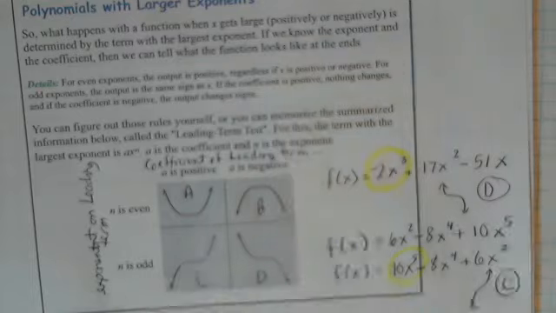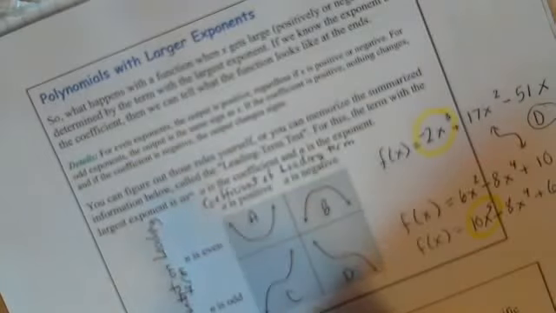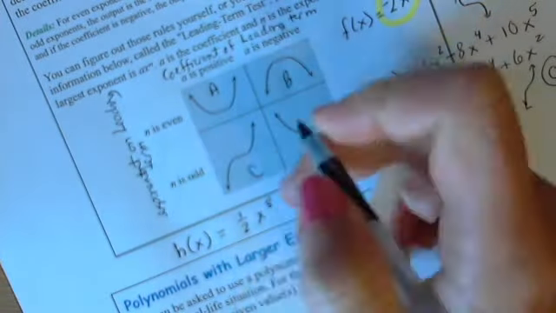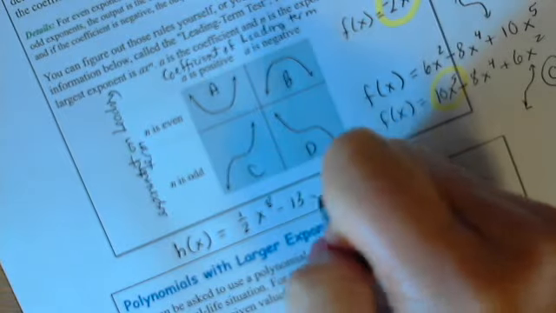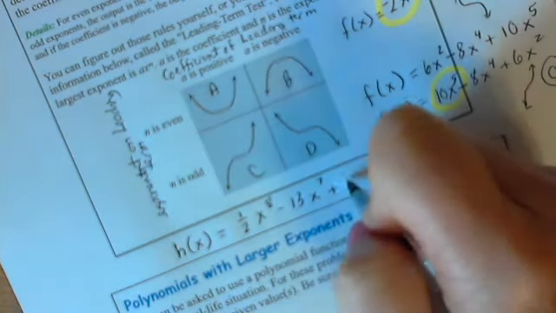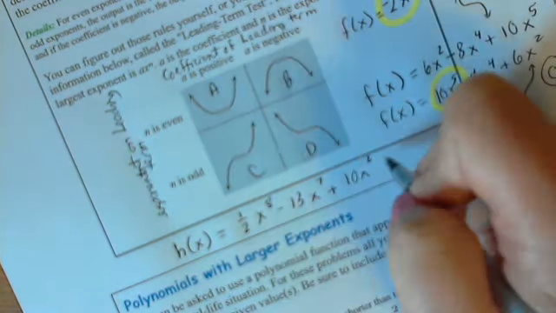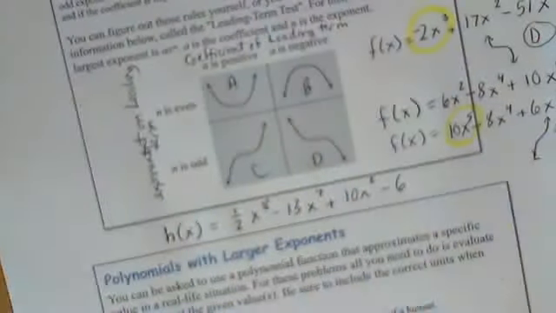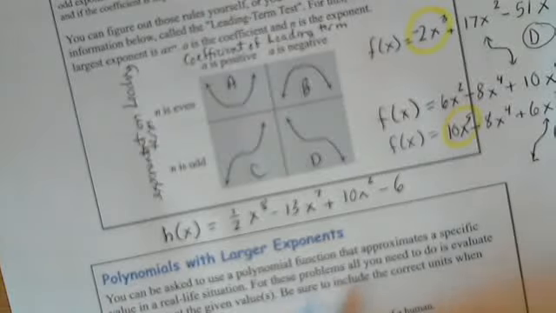Now I'm going to give you one more, and I'd like you to try it on your own. Let me put this one down here. H of x equals 1/2 x to the 8th power minus 13x to the 7th power plus 10x squared minus 6. Determine which shape the graph will take on by looking at the leading term's coefficient and exponent, and come on back and check your answer.